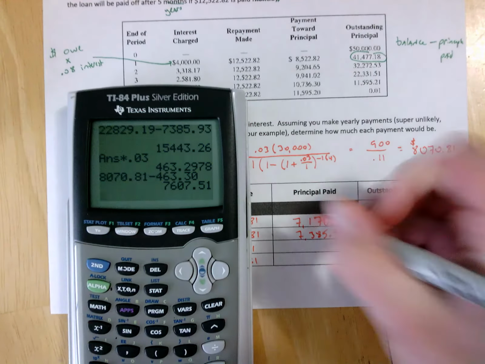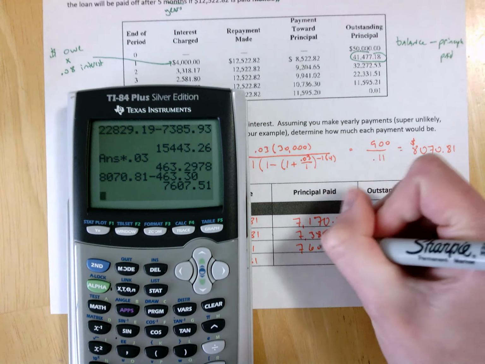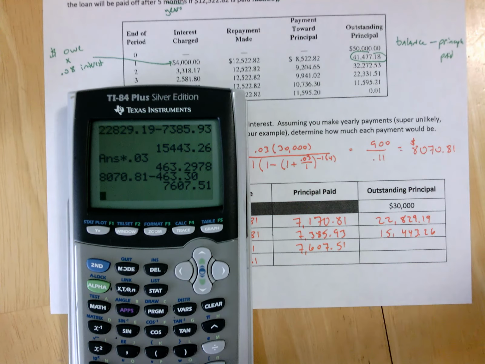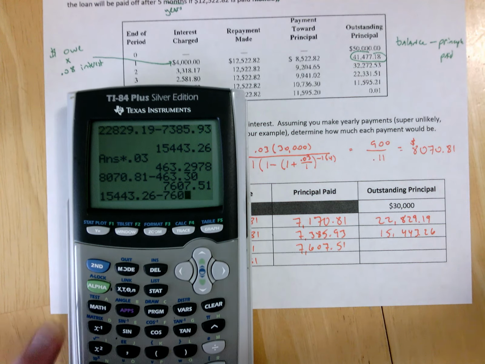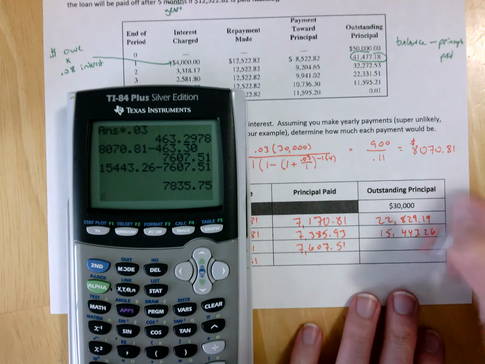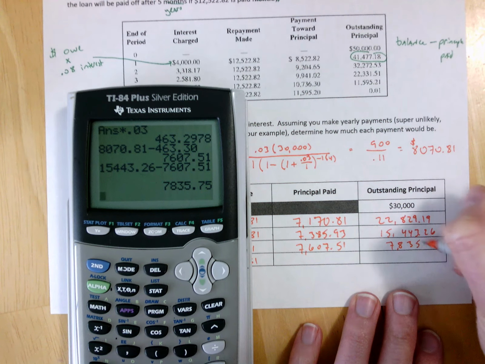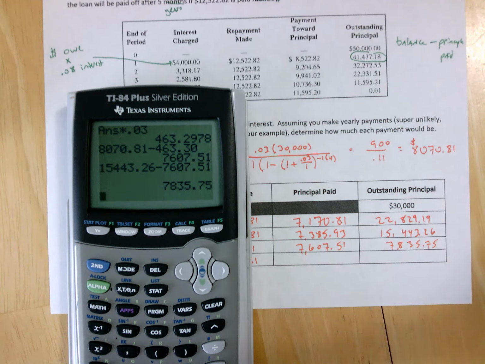So the actual amount going on my principal is $7,607.51. Okay, and if I owed them that 15,443.26, then here's how much I still owe them, $7,835.75, but interest times 0.03.